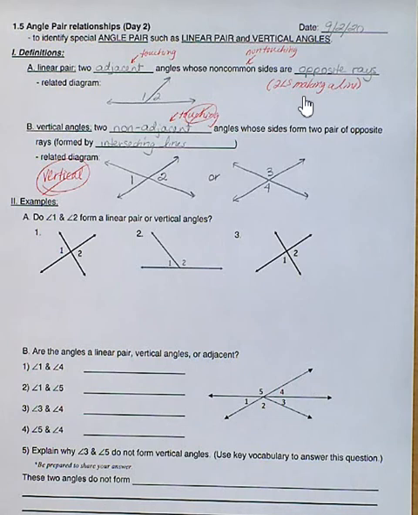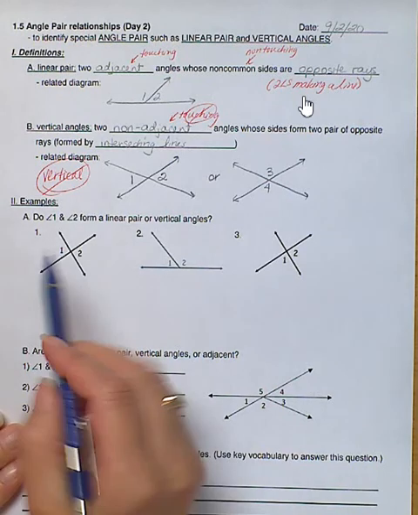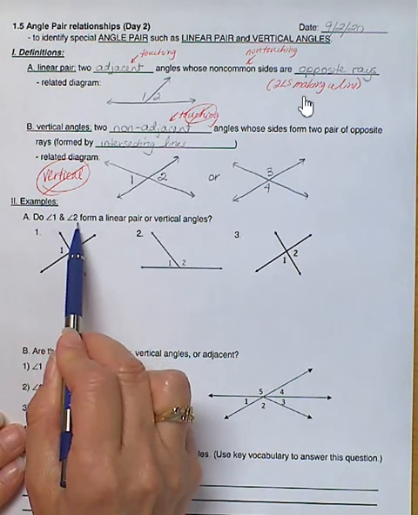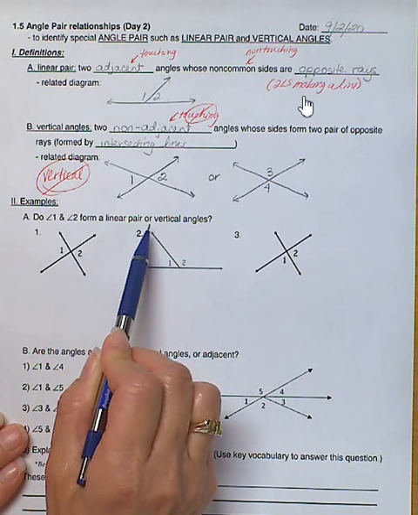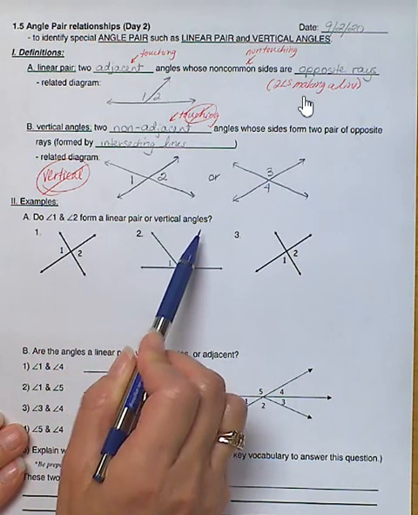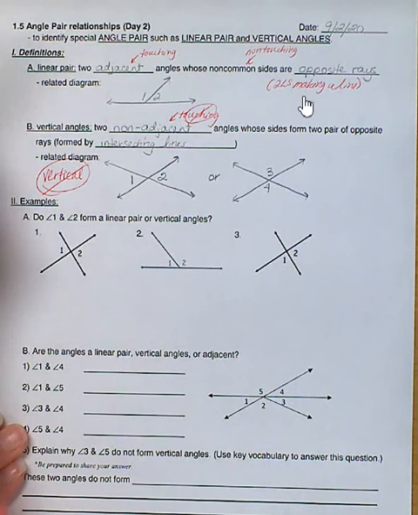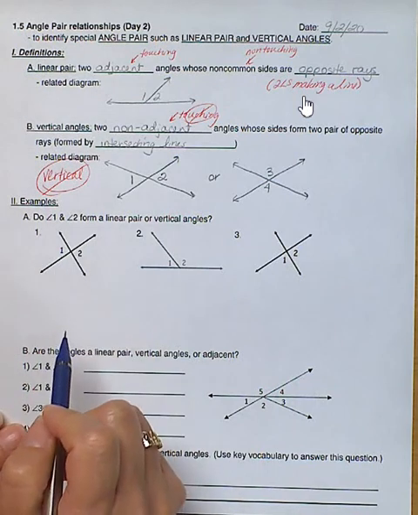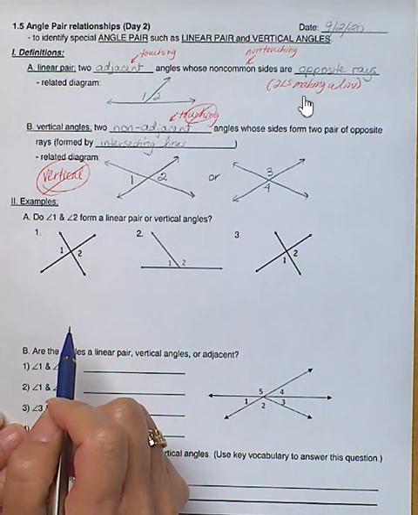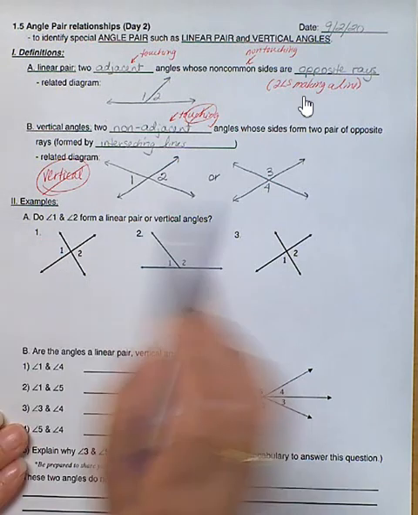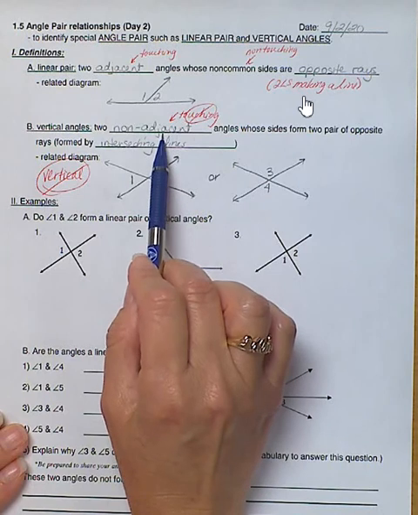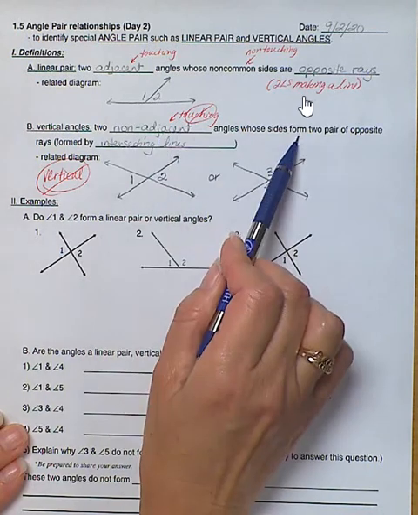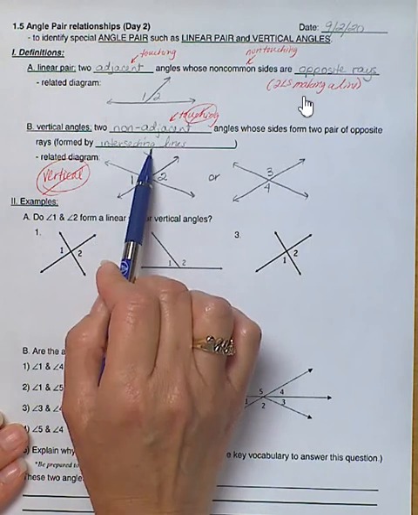It says, do angle 1 and angle 2 form a linear pair, or do they make vertical angles? So the first thing is just look. Are they adjacent or are they not adjacent? So are angles 1 and 2 adjacent or not? Do they share a side? No, they do not. So then you go to the second half. So they're non-adjacent. Are they being formed by two pair of opposite rays? Are they being formed by intersecting lines? Yes, they are. So this is vertical angles.